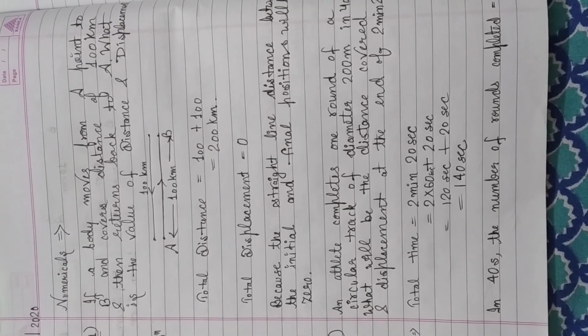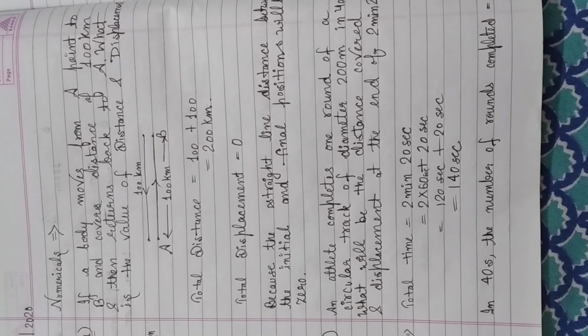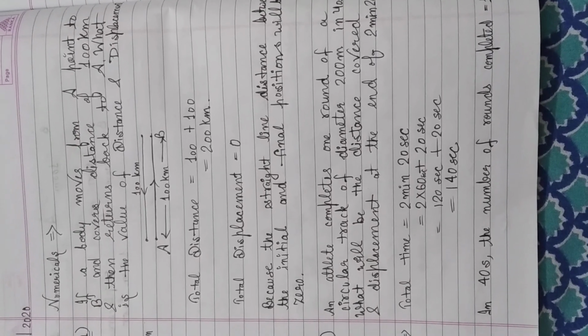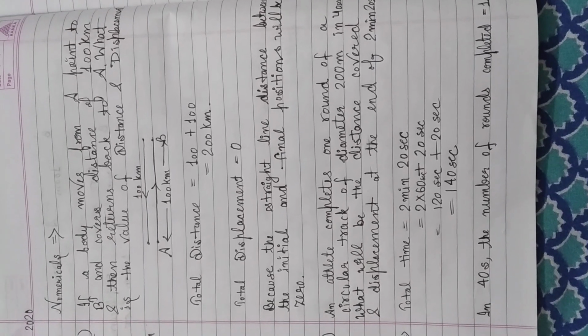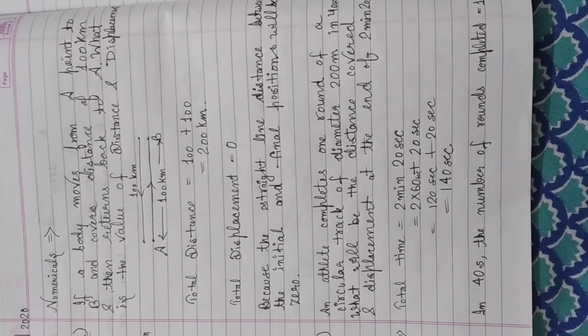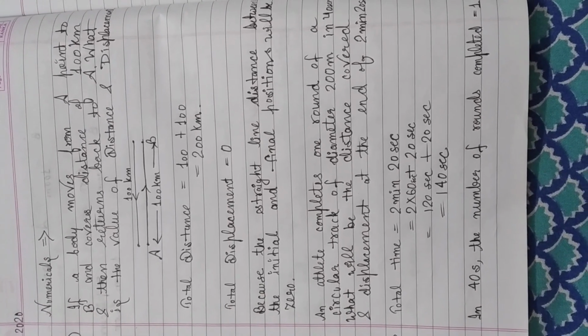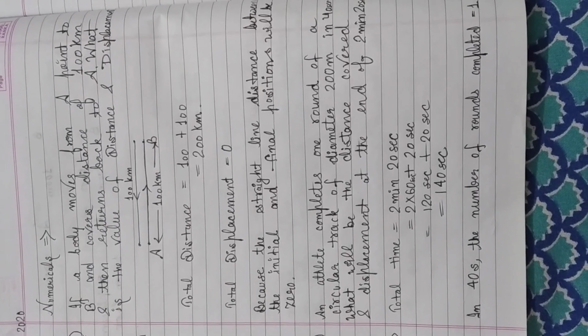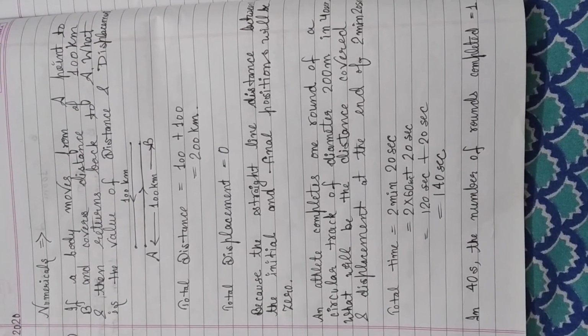Since after moving from A, the body again comes back to position A, the total displacement of the body will be 0, because the straight line distance between the initial and the final position is 0.